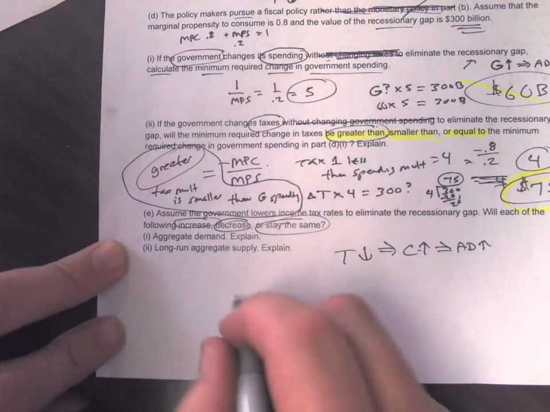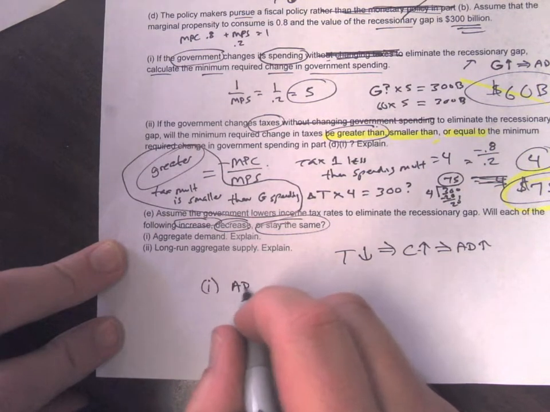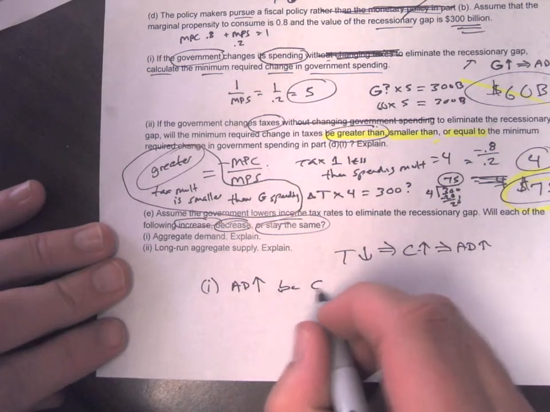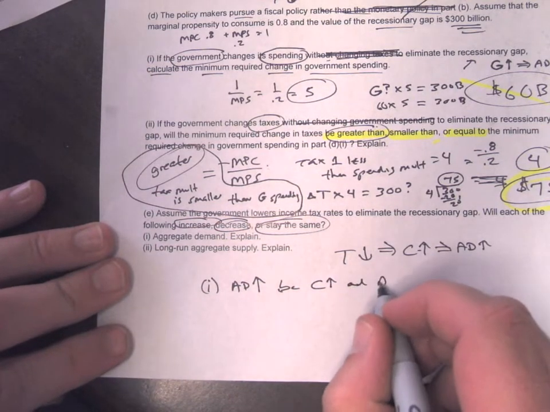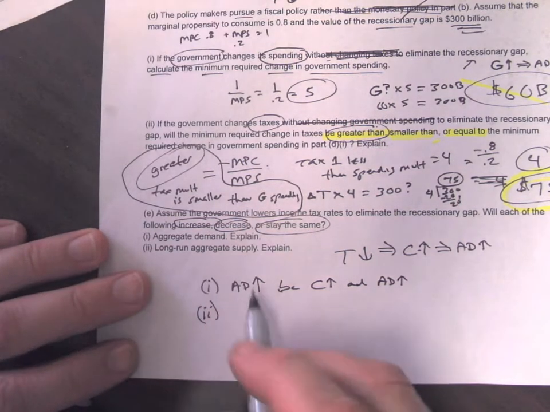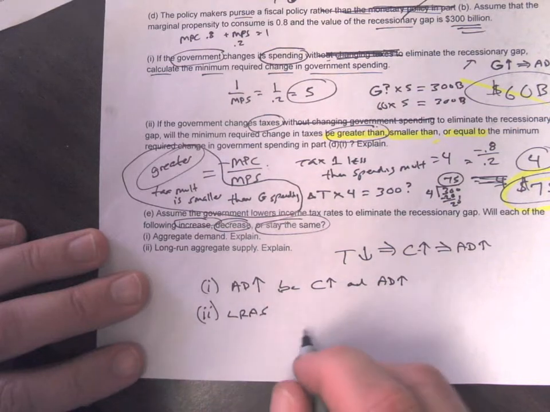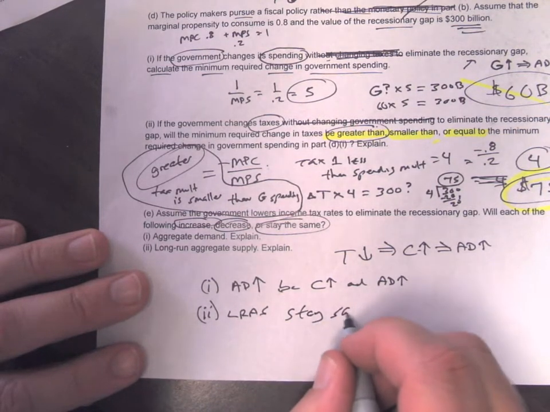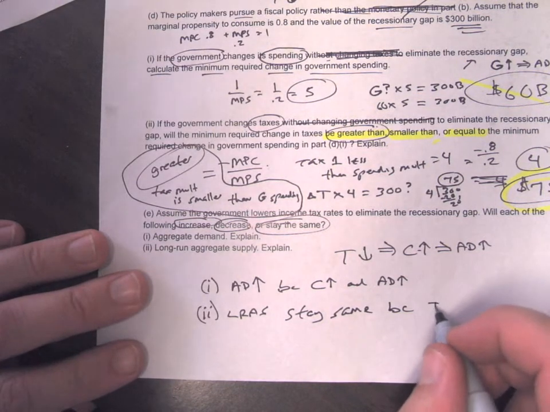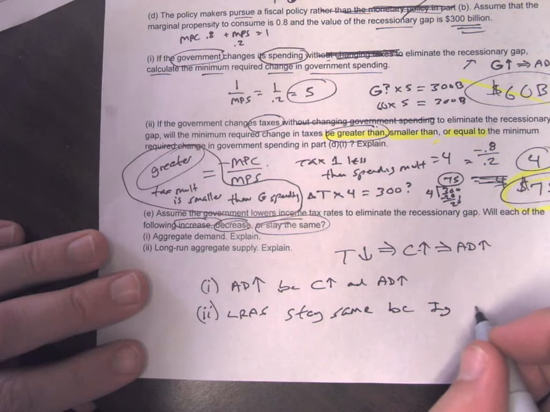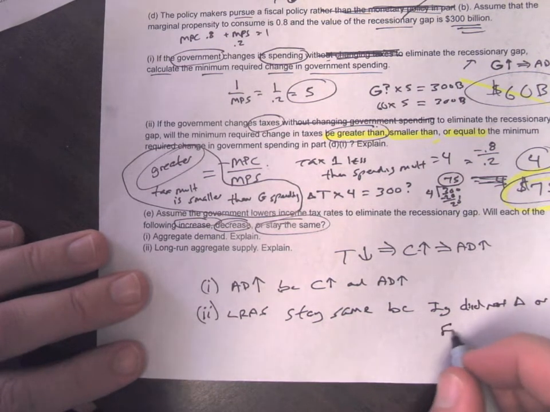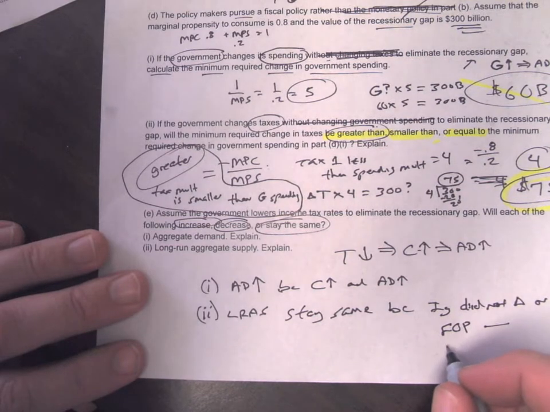So aggregate demand is going to go up because consumption increased and aggregate demand goes up. That's my explanation. Long run supply. Long run aggregate supply stays the same because investment did not change, or factors of production stayed the same.